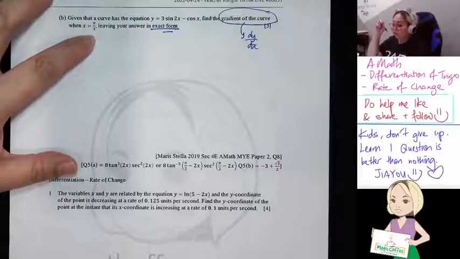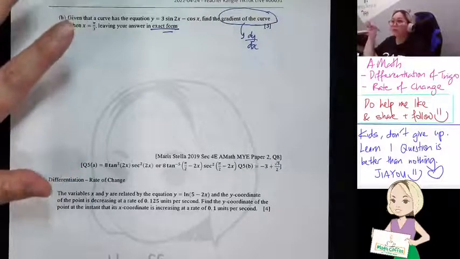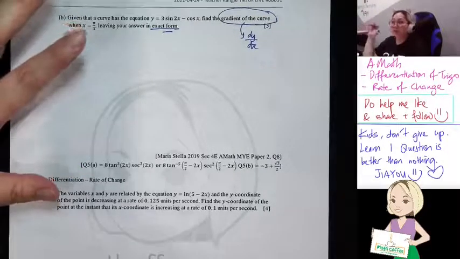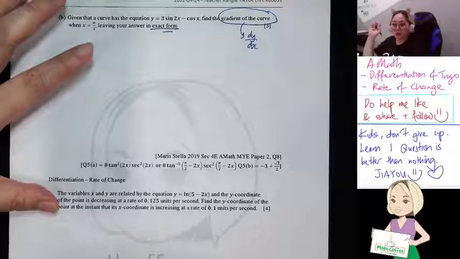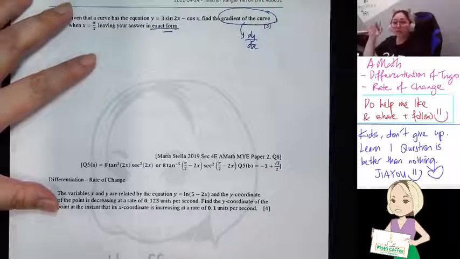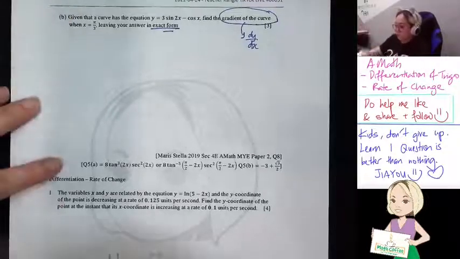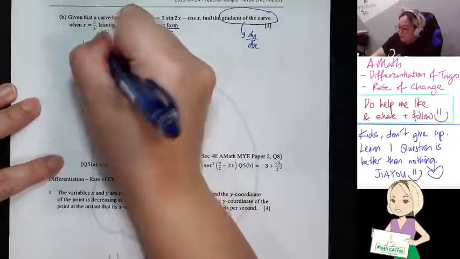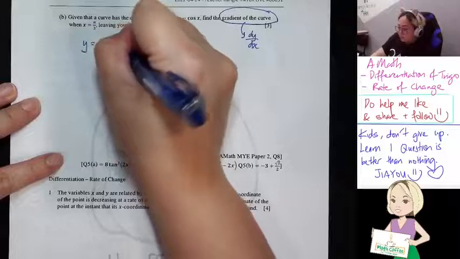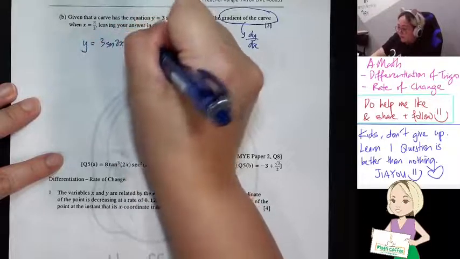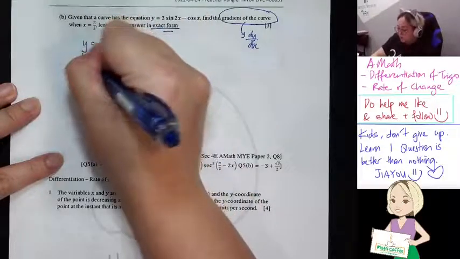So they're already trying to hint that it's something to do with special angles, whereby it's the 30 degree, 60 degree, as well as the 45 degree. Okay, because those will give you the exact value. So let me write out the question first. This is y is equal to 3 sine 2x minus cosine x. So let's do our dy/dx first.